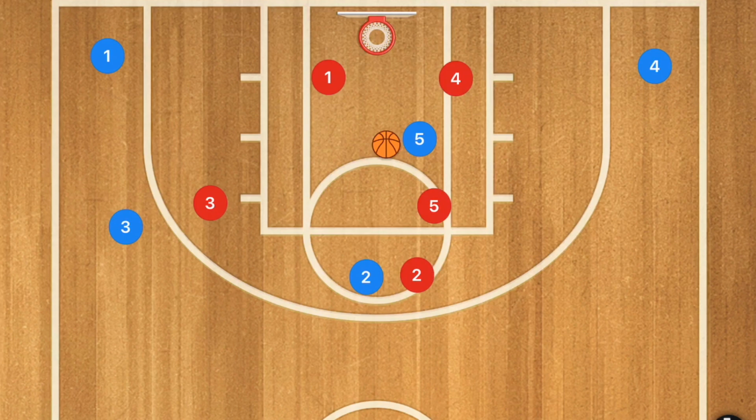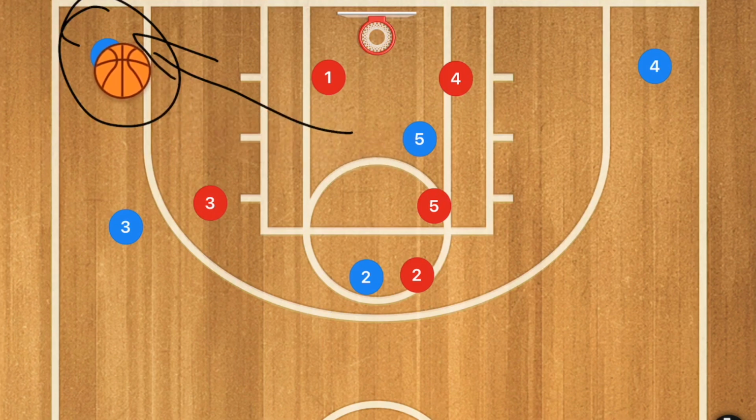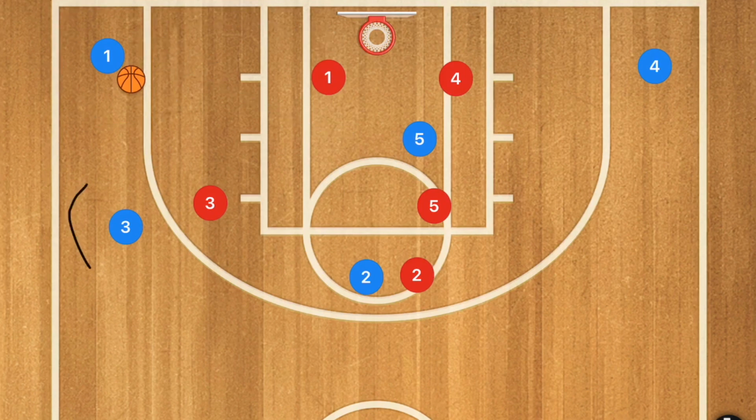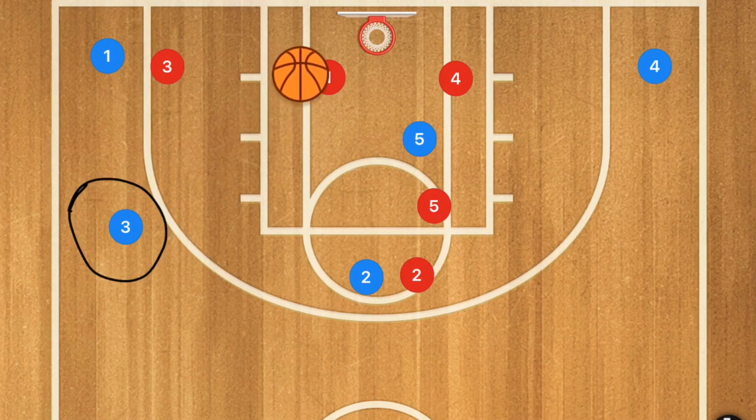Now, the number one side that he should be really looking at to pass it out to is player 1. The reason for that is because when he passes it out to player 1, of course, he could take that shot, but at least there's a secondary player where if player 1 was to get covered, he could make the extra pass to player 3, and then player 3 could take that shot.